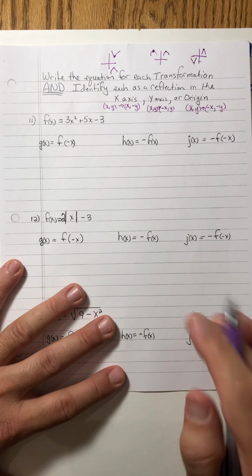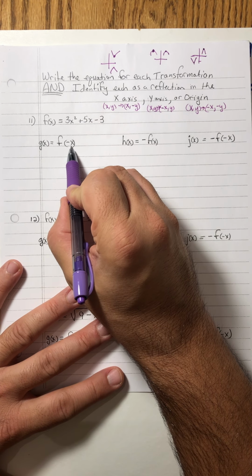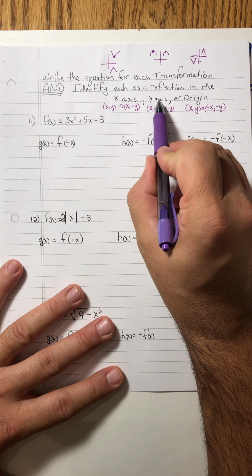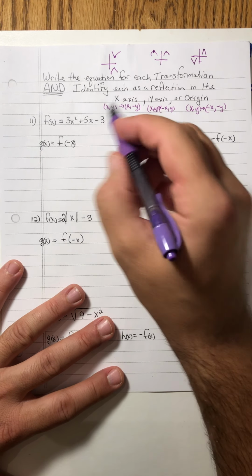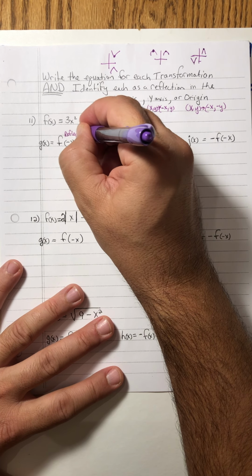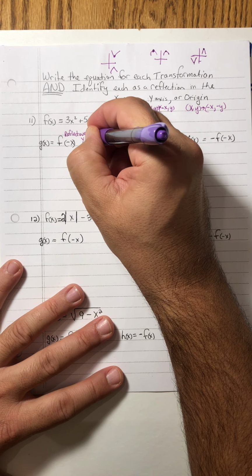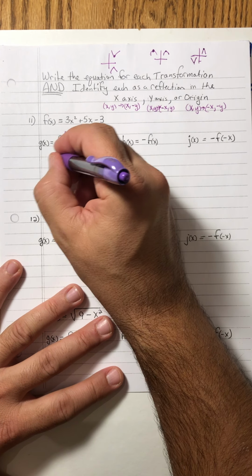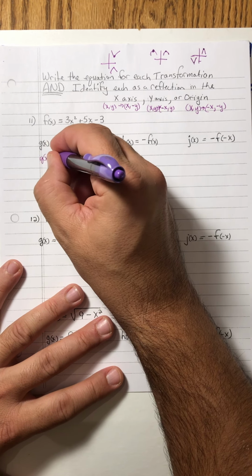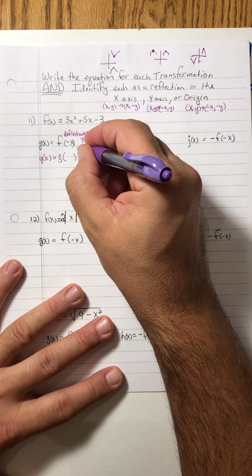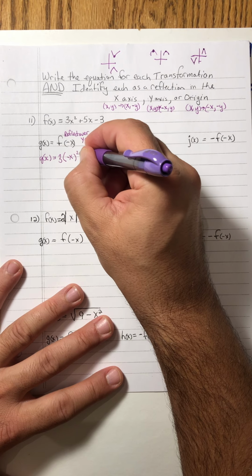So first of all, what am I negating? The x's. So what's going on here? That's right, it's a y-axis. We're reflecting over the y-axis. So this right here is reflect over y-axis. And this is what you literally write. So g of x is equal to 3, because what am I going to do with all the x's? I'm just going to negate them.